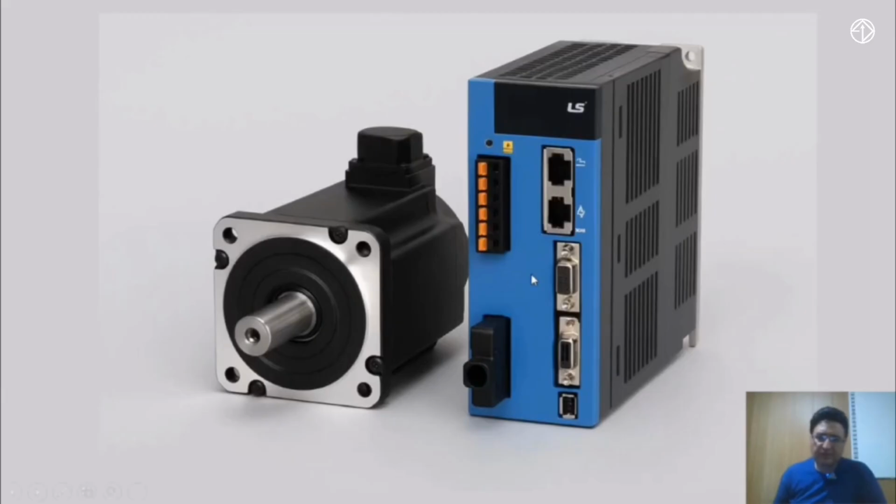A servo system, in its simplest form, consists of a drive and a motor. We connect the motor to the drive, and through the drive, we can control the motor's movements. These servo systems have a lot of applications in industry, and we'll get to know some of the most important uses of servo systems shortly.